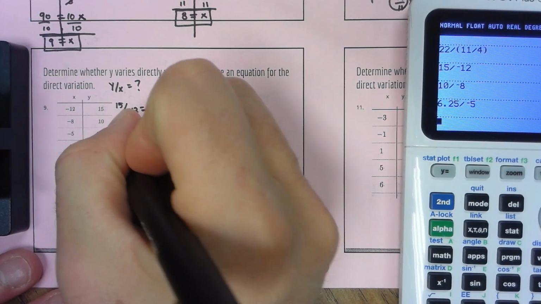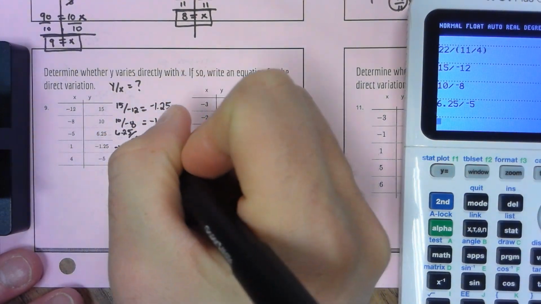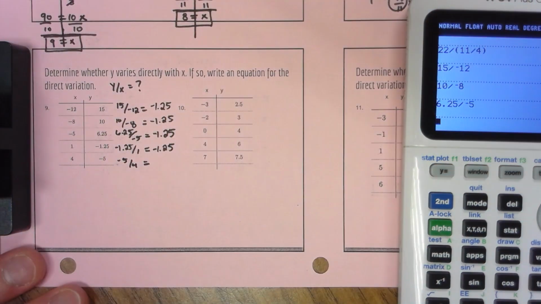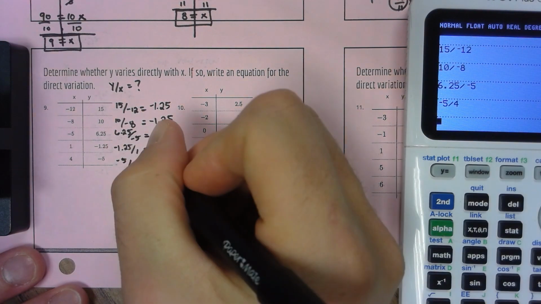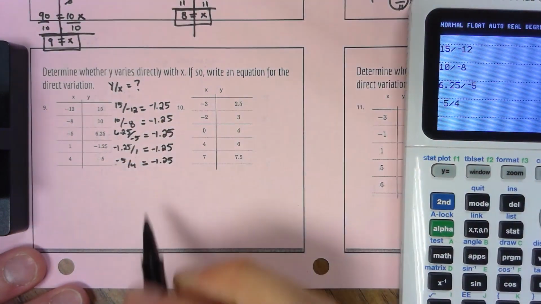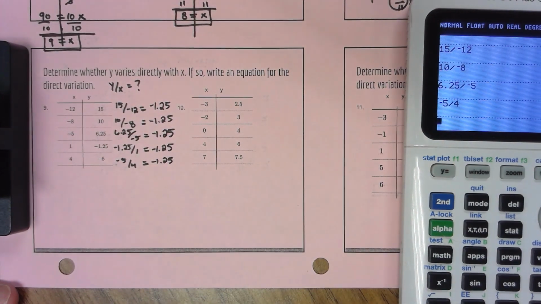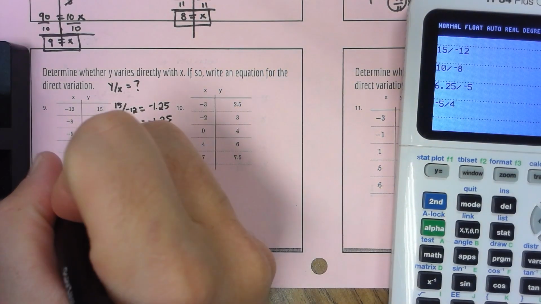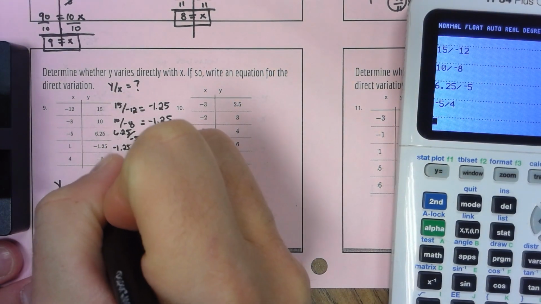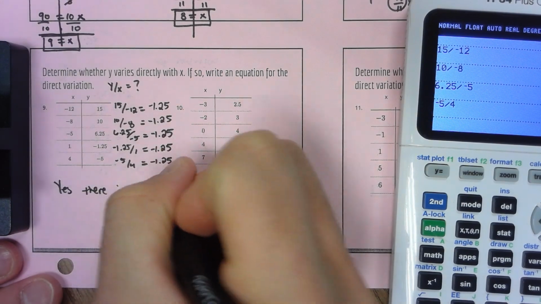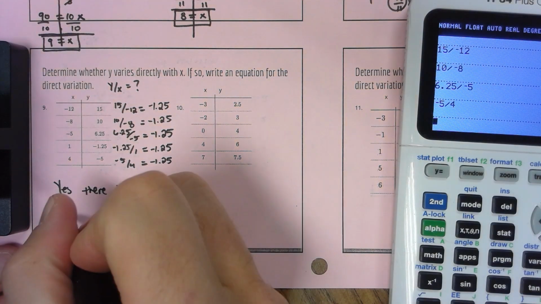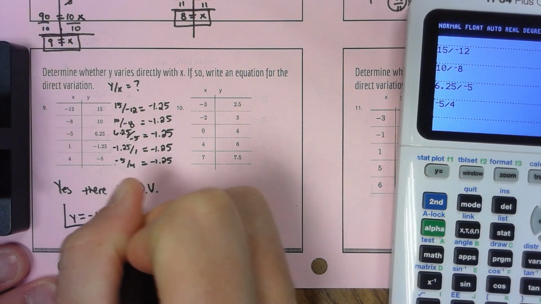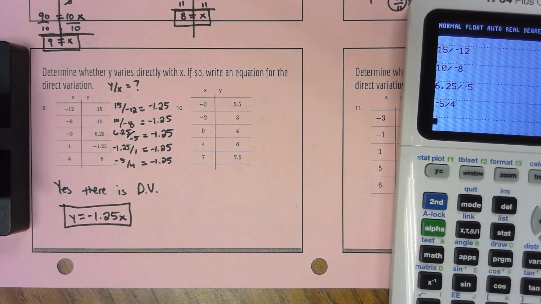So negative 1.25 divided by 1. Well, anything divided by 1 is just itself, so that's still negative 1.25. Then negative 5 divided by 4 is negative 1.25. Okay, so do we have direct variation here? Yes, because y divided by x is always negative 1.25. So we would say yes, there is direct variation. You can abbreviate it dv. And the equation is that y equals our constant of variation times x. Okay, so you need to state yes or no and then give a reason why.